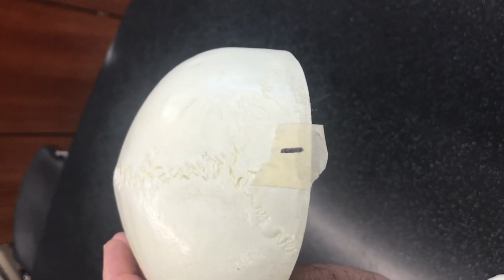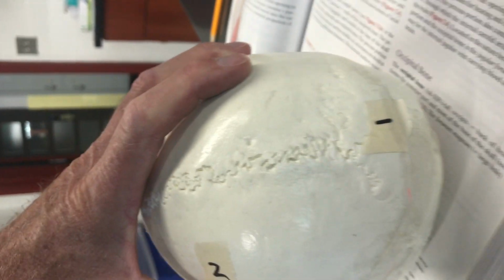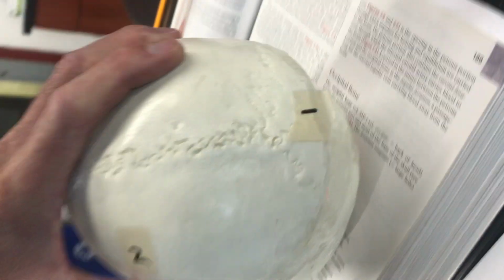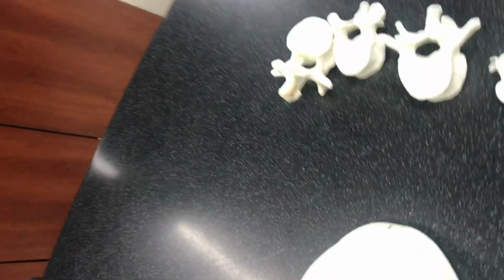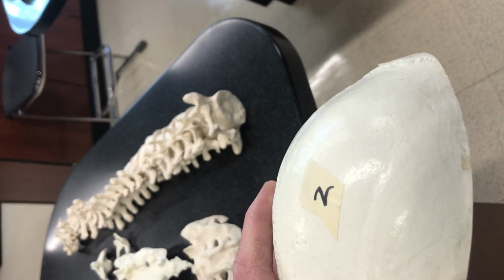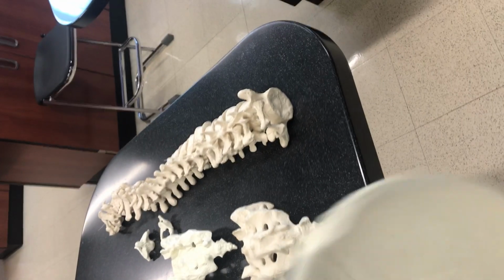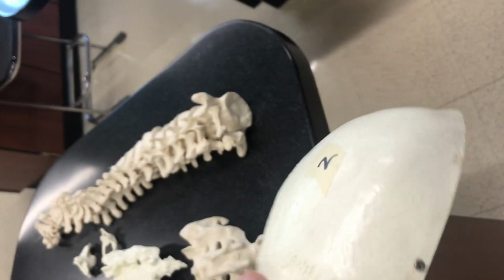Occipital is on the posterior of the skull. This would actually sit like this. Occipital. On the sides, parietal. So we have occipital, parietal.